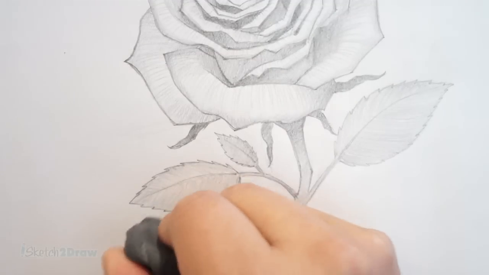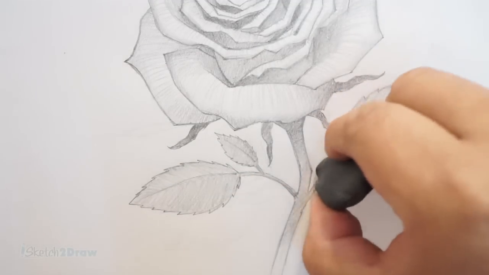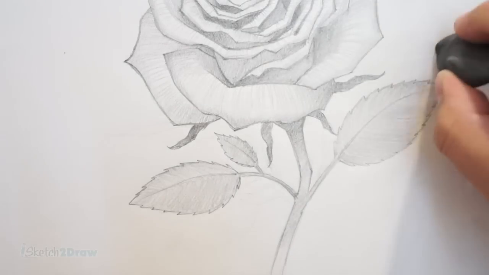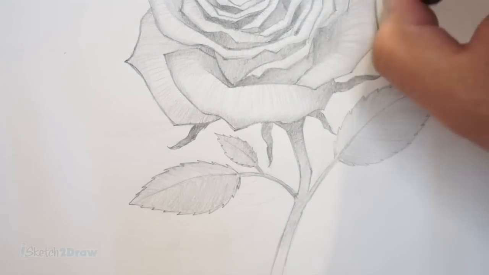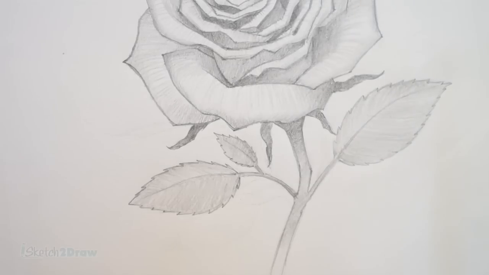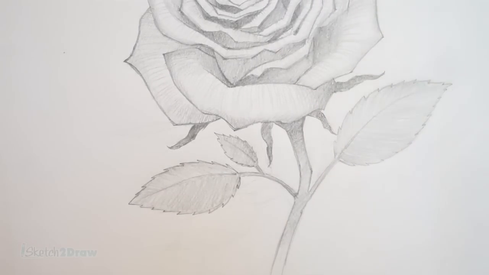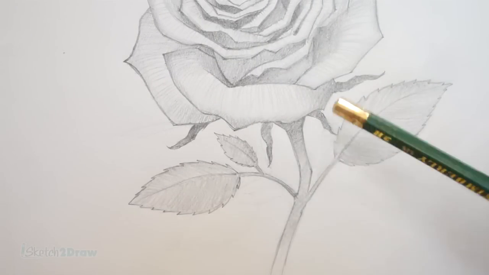Just going to clean up some overlapping that we got in here. Okay. That's all we need to do for right now for the leaves.